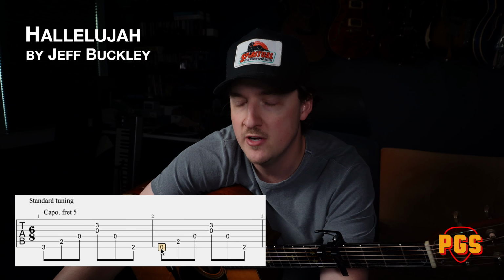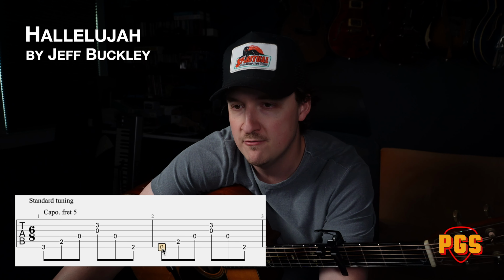Then let's move on to measure 2. The only difference in measure 2 and measure 1 is this very first beat. Instead of playing the 3rd fret of the 6th string, we're going to be playing that note open. Then all 5 beats are the exact same as the first measure as well.